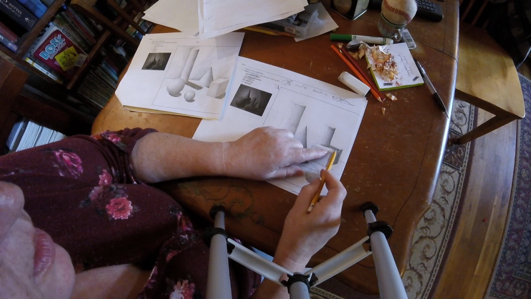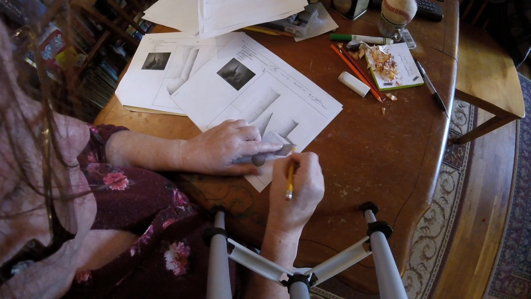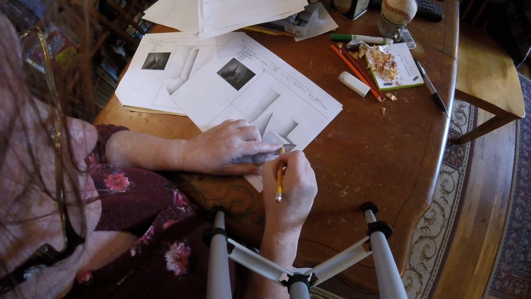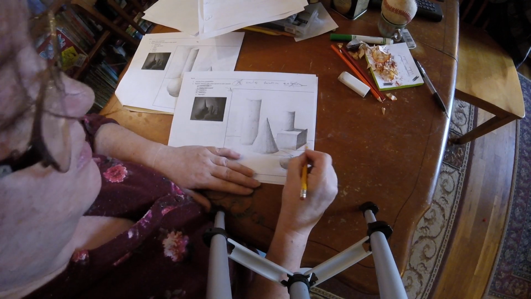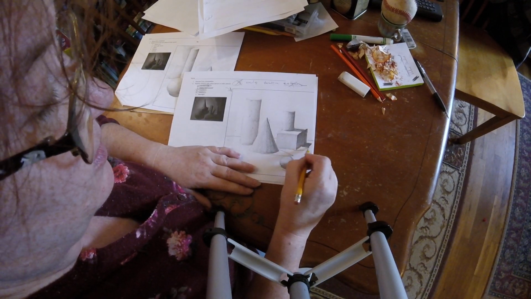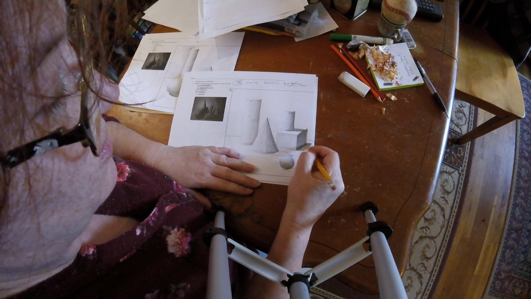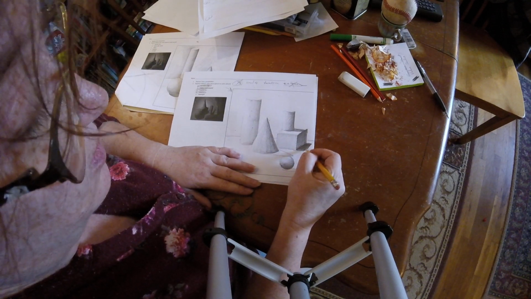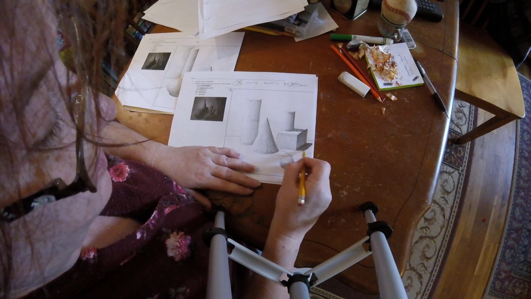So if you went this dark up here, then you're going to have to darken this in. Which is going to make this shadow even darker. Which is fine. The more you contrast your values, the more it's going to jump off the paper.